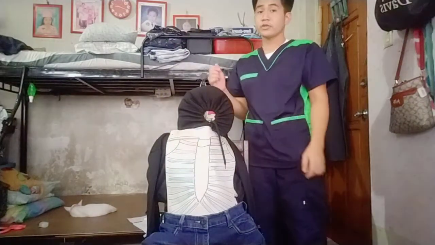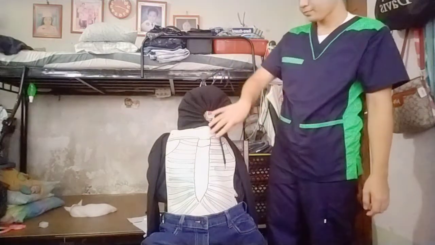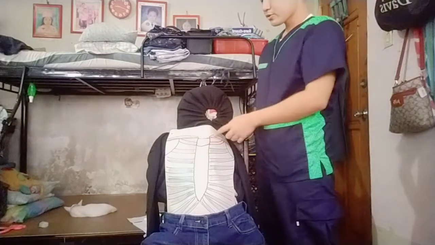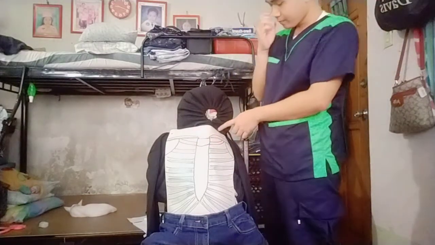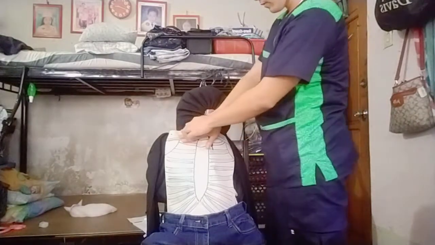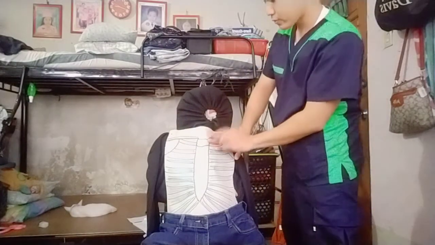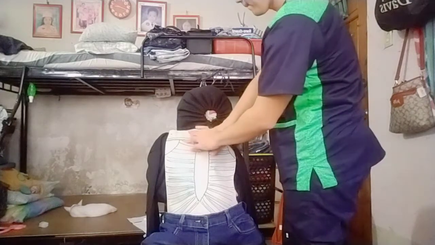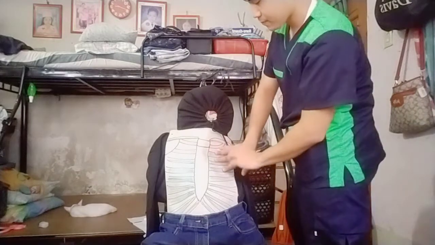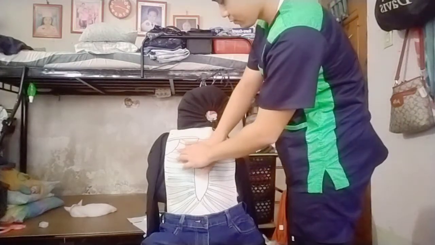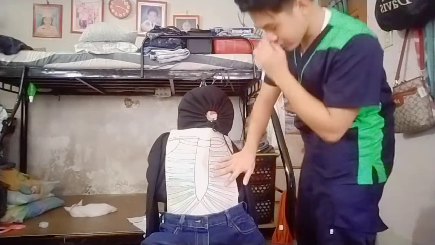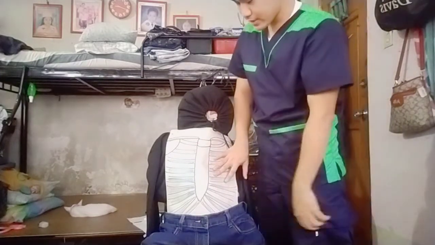Now let's move on to the percussion of the intercostal spaces. I begin here at the clavicles, at the supraclavicular space, and do percussions, going down to ICS 1, ICS 2, 3, 4, 5.